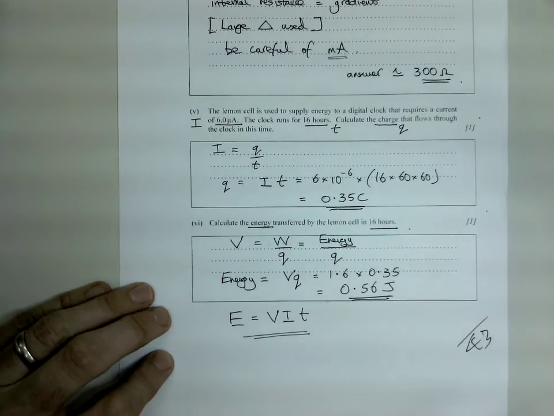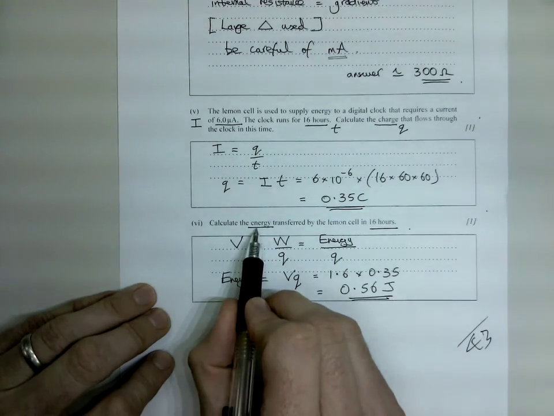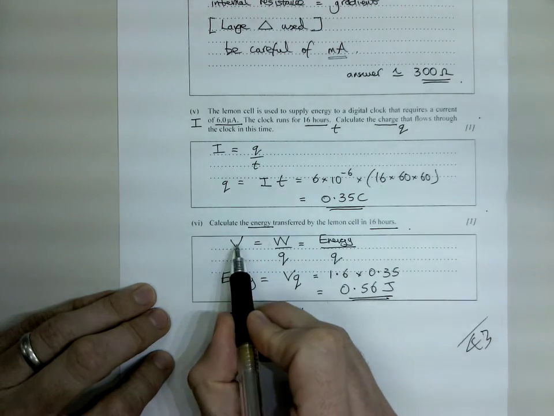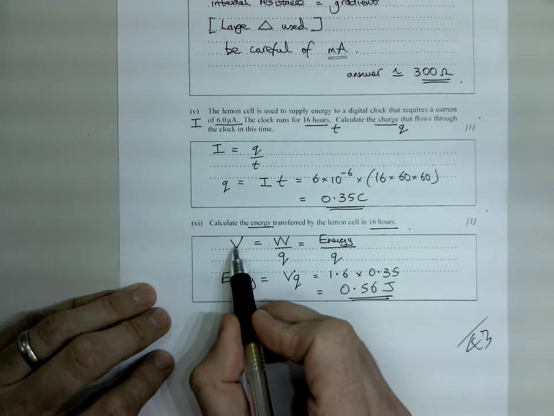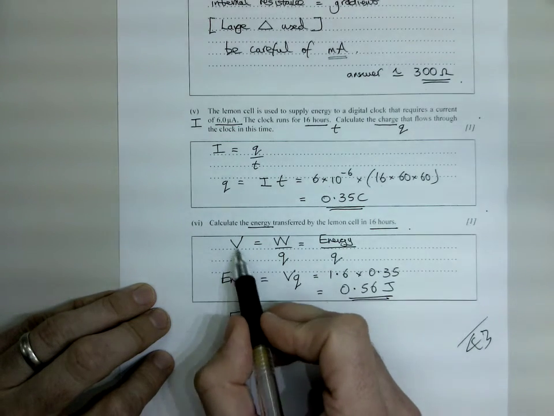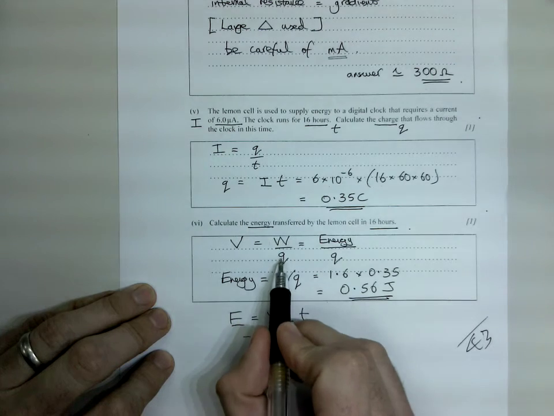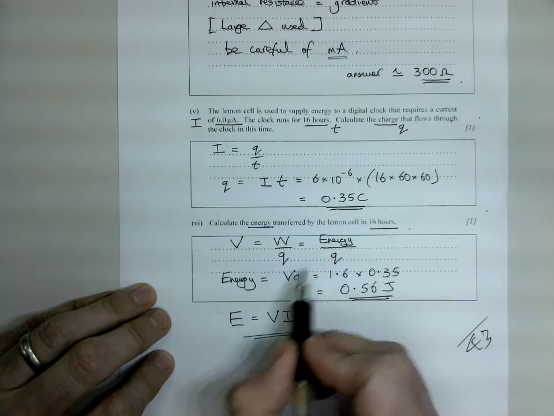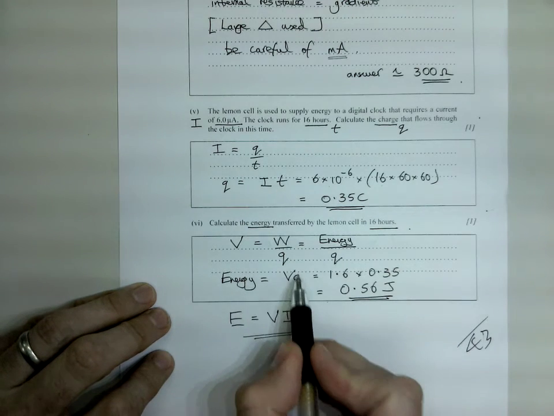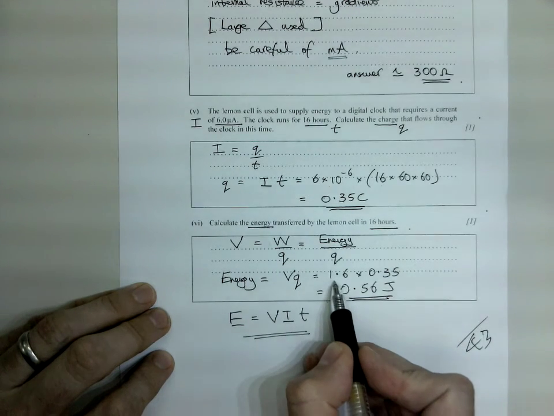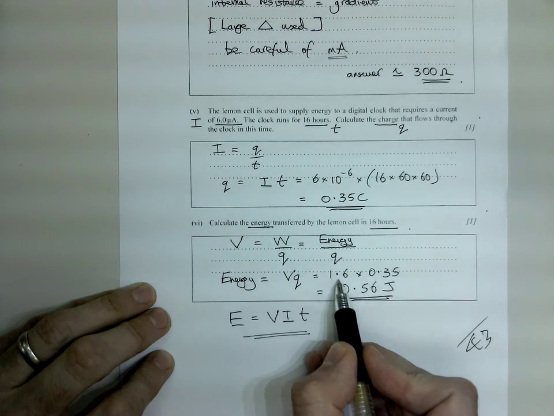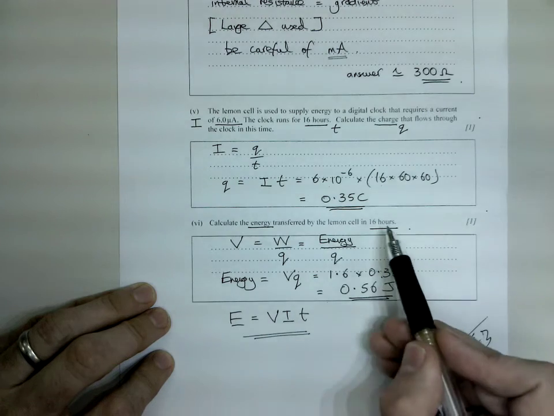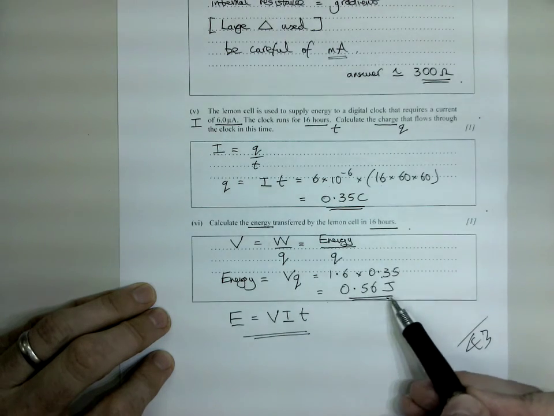The final question is, again, let's just have a look at it: calculate the energy transferred by the lemon in these 16 hours. So there are a couple of ways to do it, but let's start off with what we know. One of the definitions in this topic is that voltage or potential difference is just the work done per charge. Well, that's just the amount of energy transferred per charge. So rearranging this equation, I get that energy equals voltage times charge. I know that the voltage from previously is 1.6, that's the EMF of the cell, times the charge that was transferred in those 16 hours from that question will give me 0.56 joules.